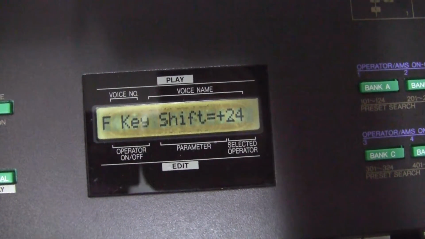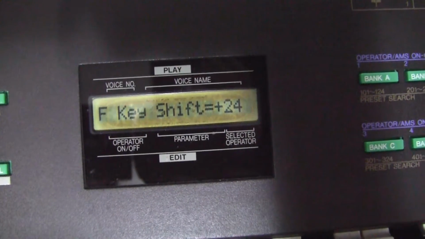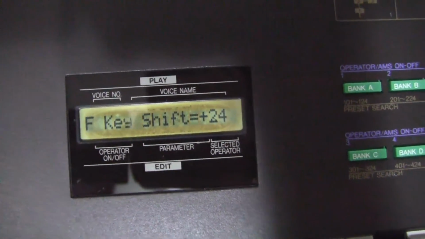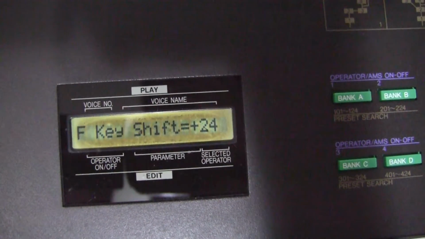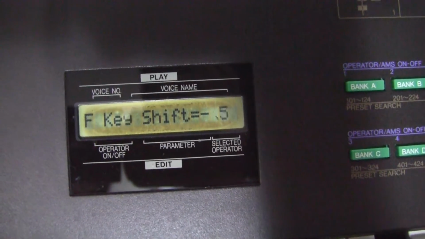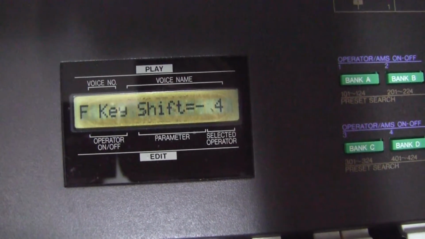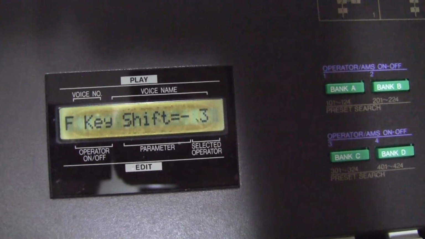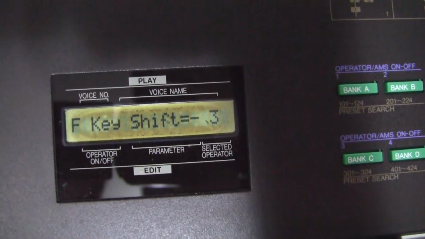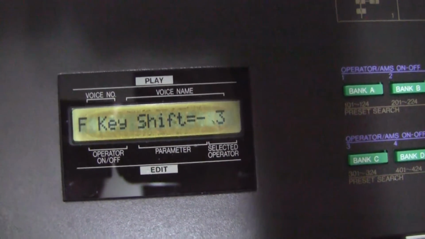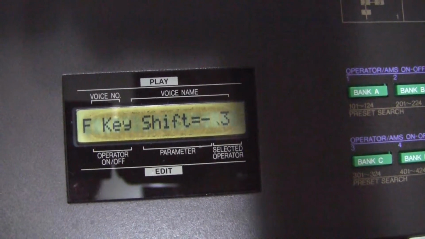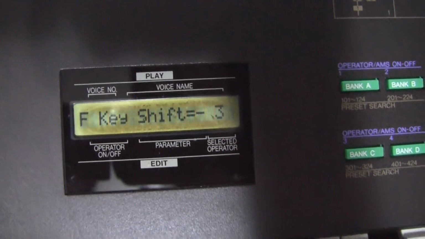So we can actually shift the key an entire octave, in fact 2 octaves up or 2 octaves down. Let us see what happens when we set it to -3. So -3, which is where it was before, is actually 3 semitones below what a key would normally have if it had not been shifted. So we have it set to -3, and now we want to test it.